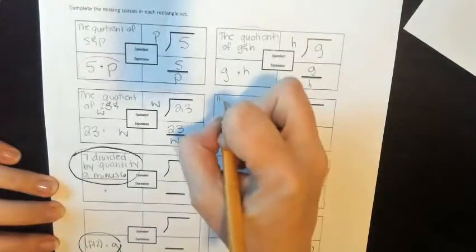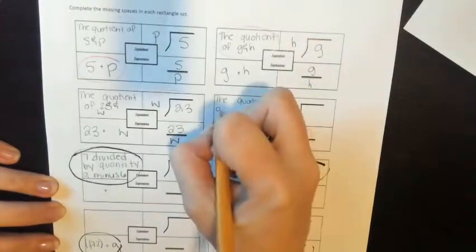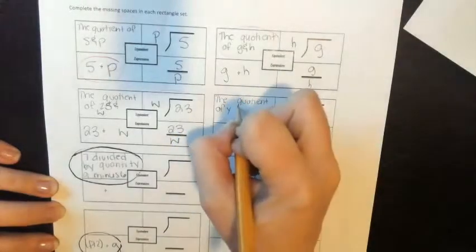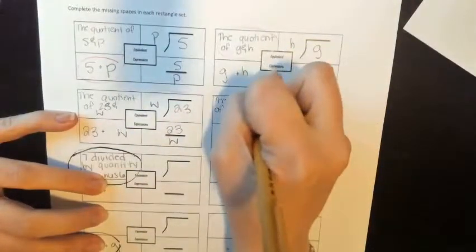Over here, it's a little different because we have y divided by x plus 8. So let's start up here. We'd have the quotient of y and x plus 8. Or they may say the quotient of y and the sum of x and 8.